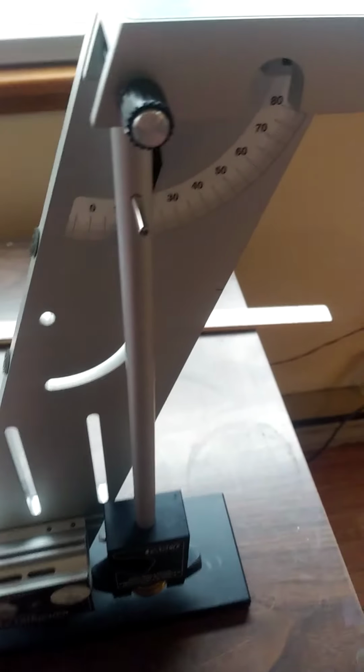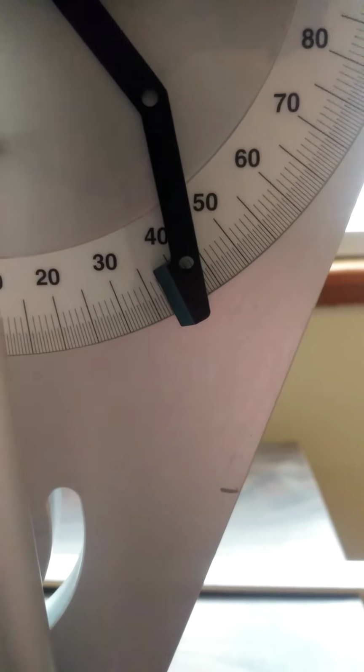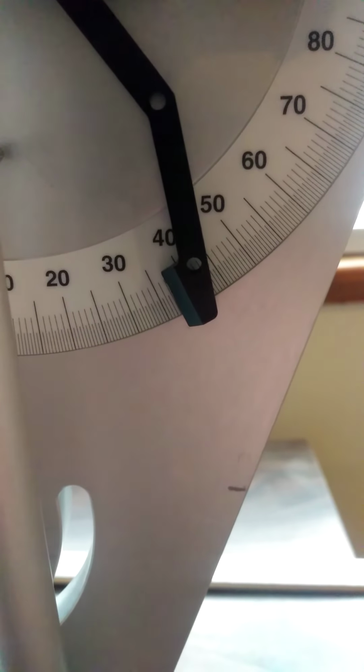Let me make sure I got the actual third setting on that one. Okay, try this again. There we go. For the third setting, we'll go with 37. There you can see it, 37 degrees.